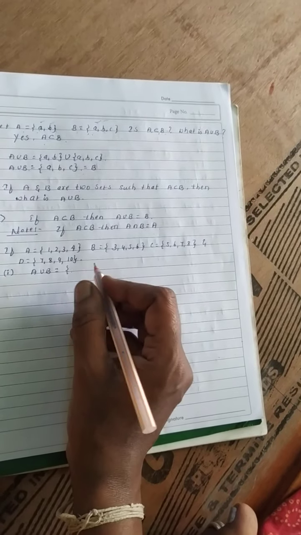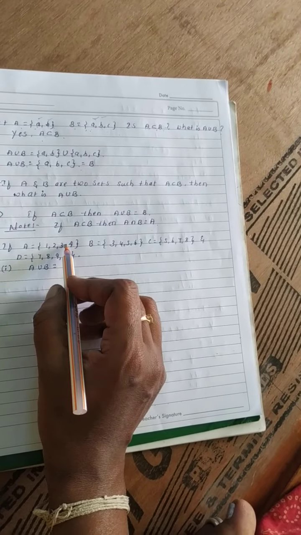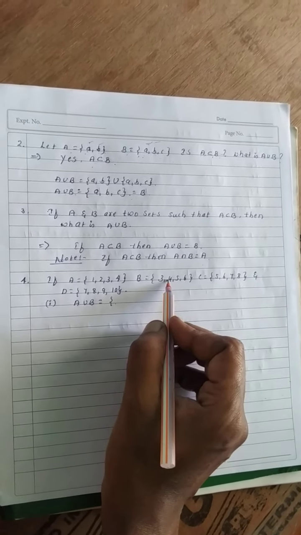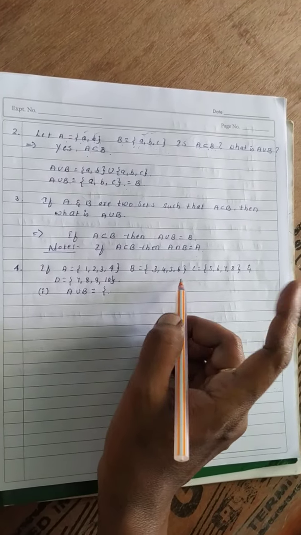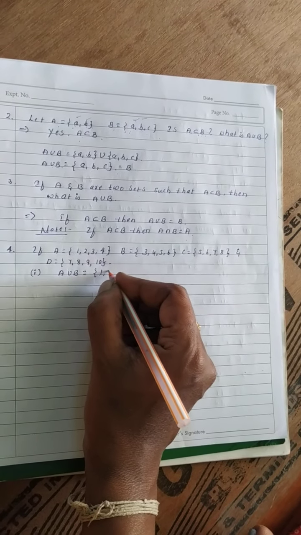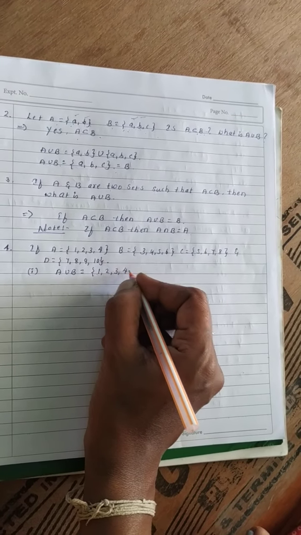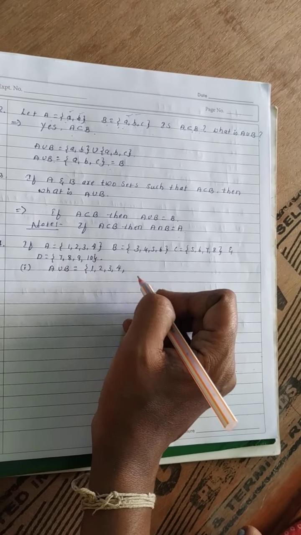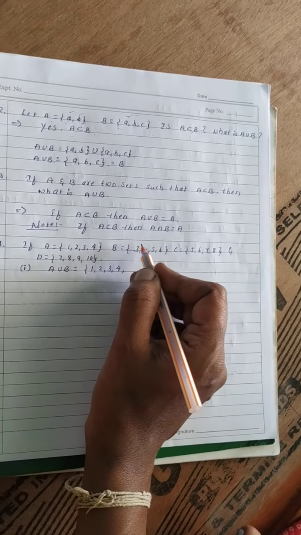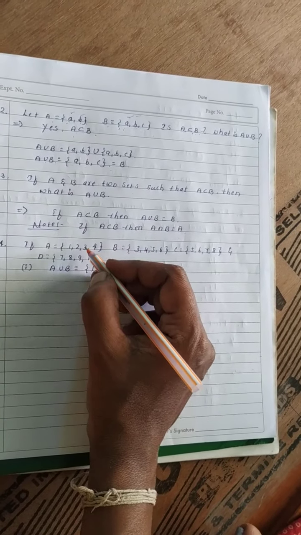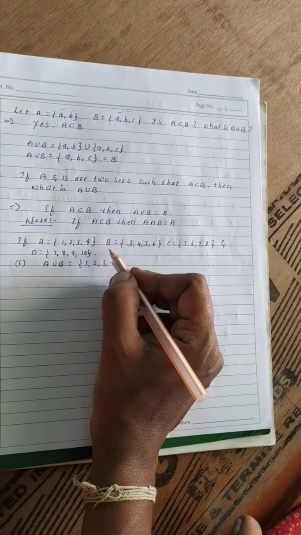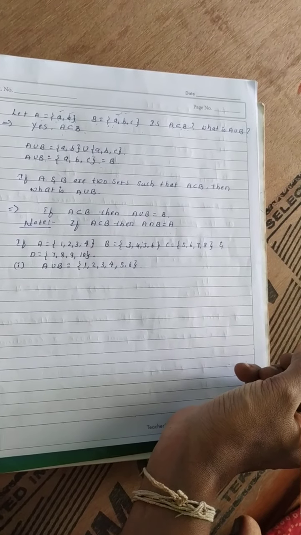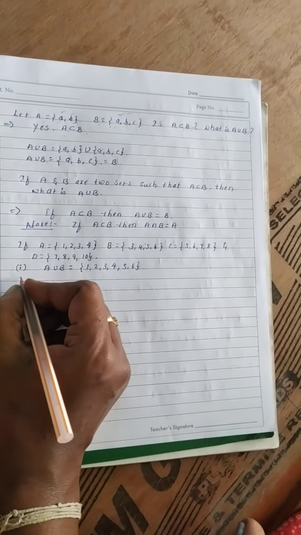Okay, just listen carefully. A union B. Together these two sets we need to write. If any elements are repeated, we'll write them only once. I'll write in order 1, 2, 3 and 4. These are the elements of A, and then B's elements we need to write. While writing the B elements, you just check whether any element is there in A or not. 3 and 4 are there, 5 and 6 are not there, so you just write 1 to 6. This is the union of A and B.